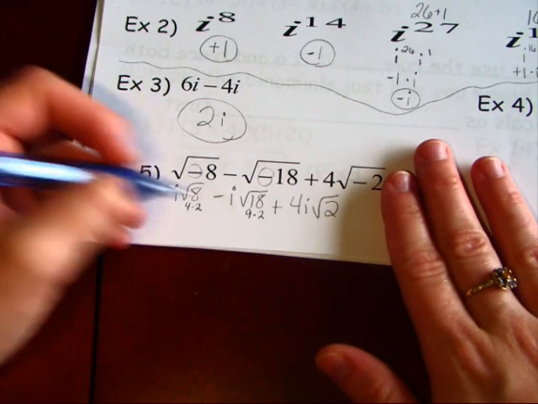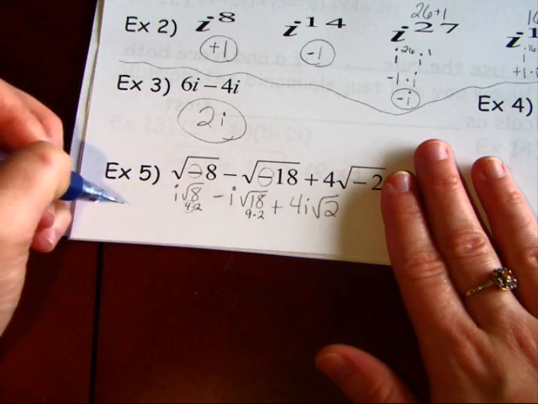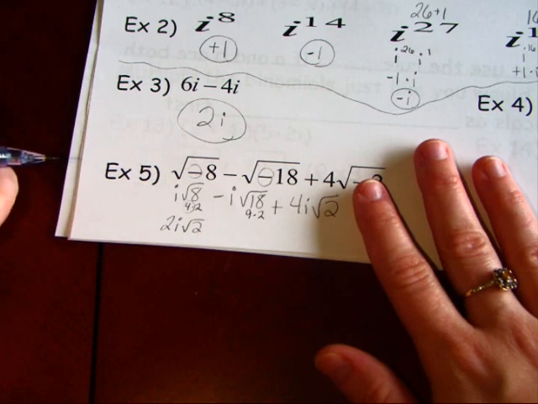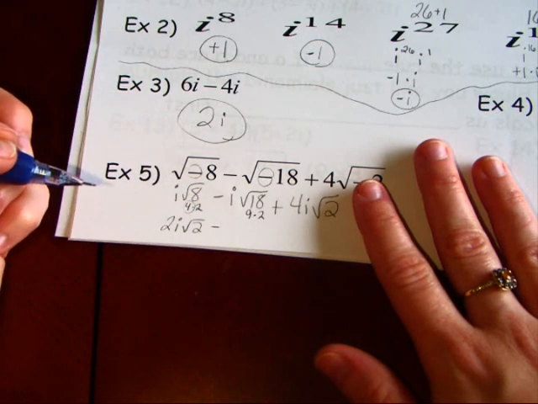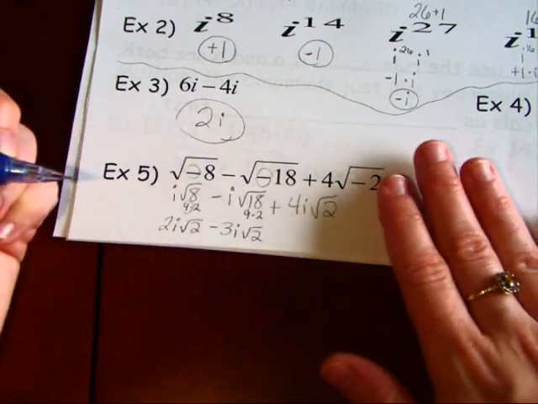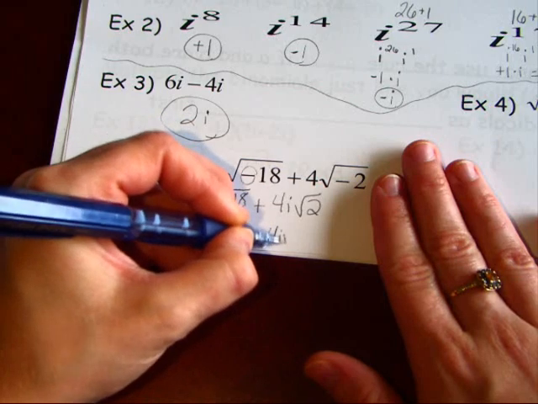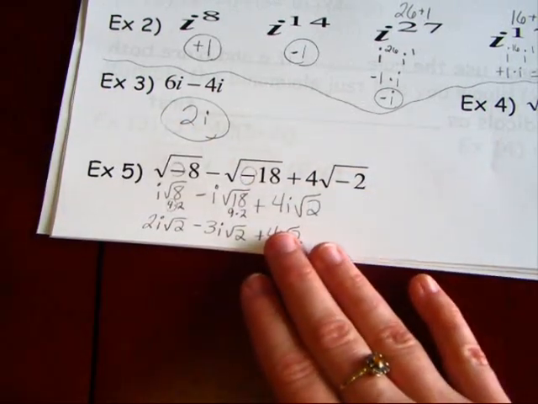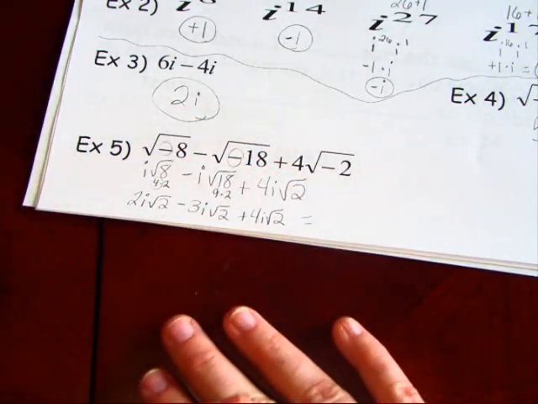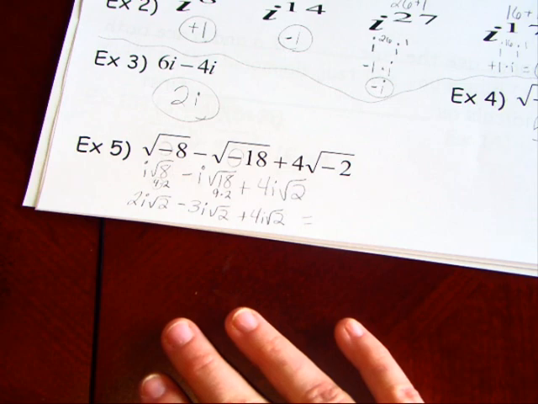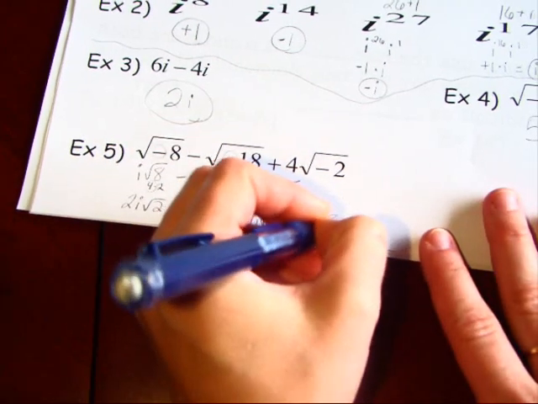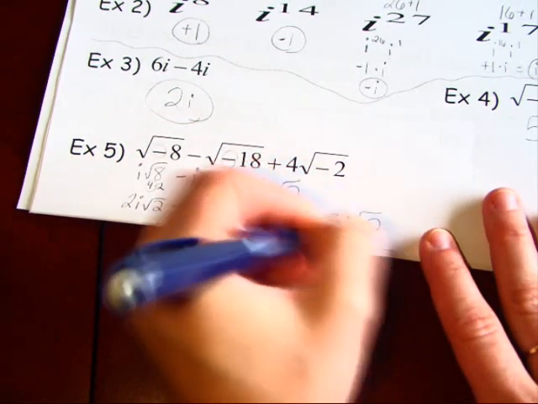So let's combine our like terms. Well, let's go ahead and fix these now. What's the square root of 4? 2. So we get 2i, square root of 2 left over, minus, what's the square root of 9? 3. So we get 3i square root of 2. And then this one was already simplified, 4i square root of 2. Notice how you had to fix each square root before you can go on. Now ask yourself, does each one have an i? Yes. Does each one have a square root of 2? Yes. So 2 minus 3 is negative 1, plus 4 is a positive 3i square root of 2.